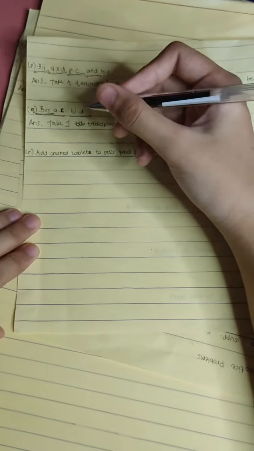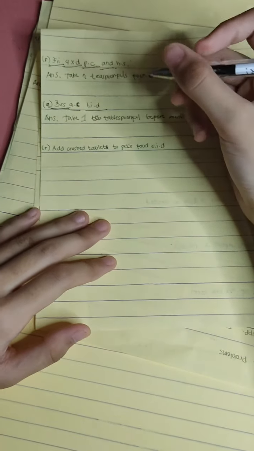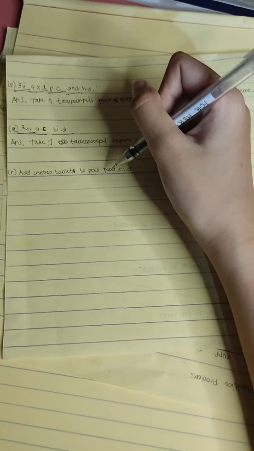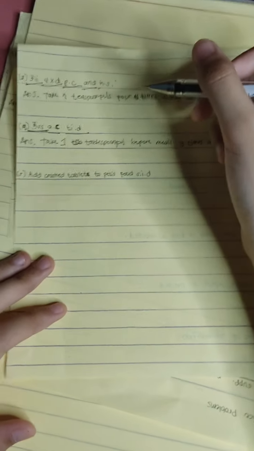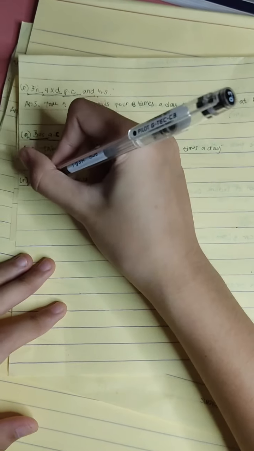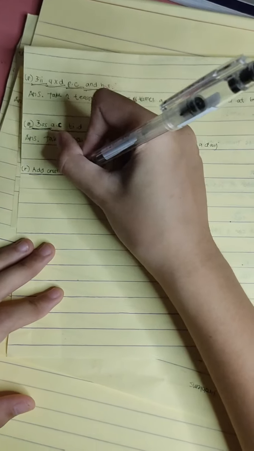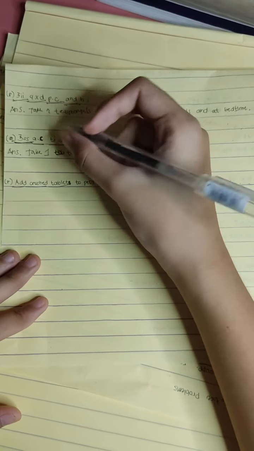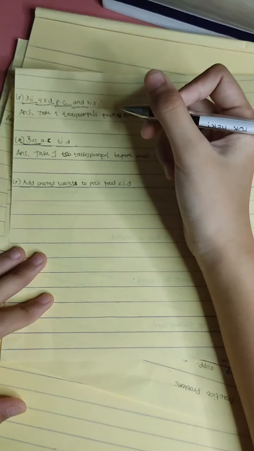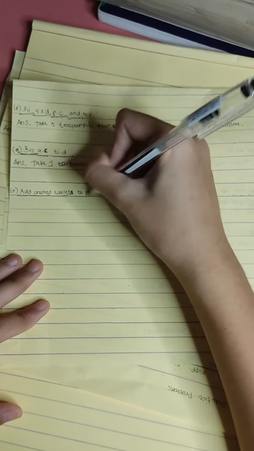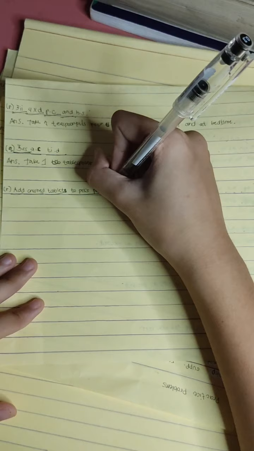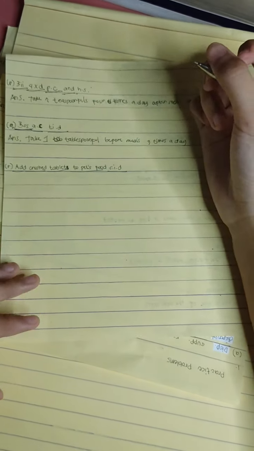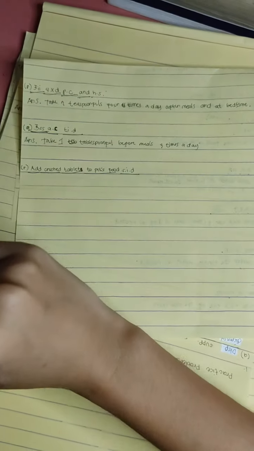Last, add crushed tablets to pet's food SID. So it is already the add and crush in English. Tablet has Latin abbreviation, tableta, and tablet in English. Then to pet's food, it is already in English. SID is semel in die, which means once a day.